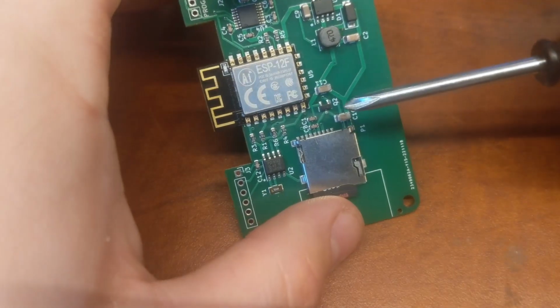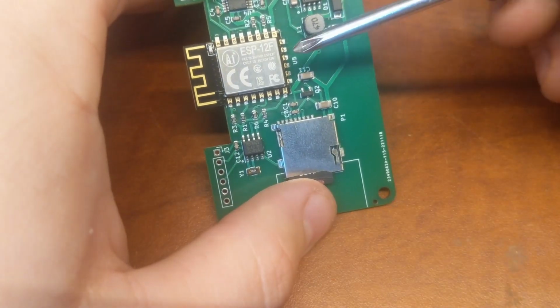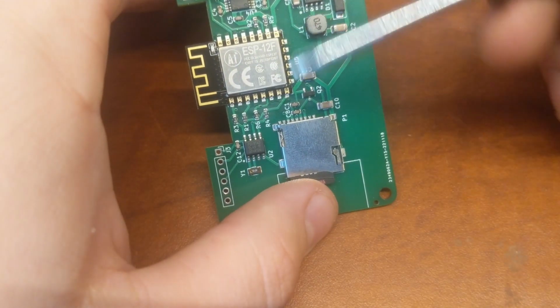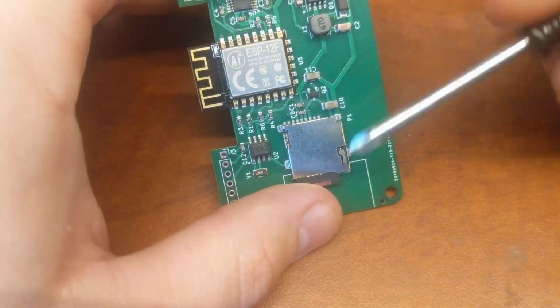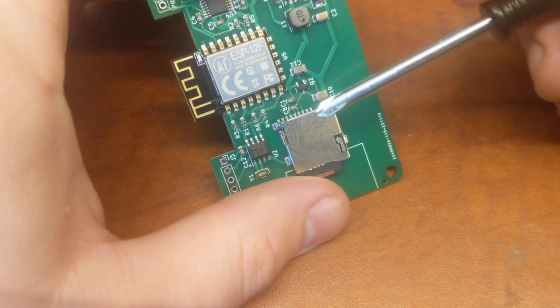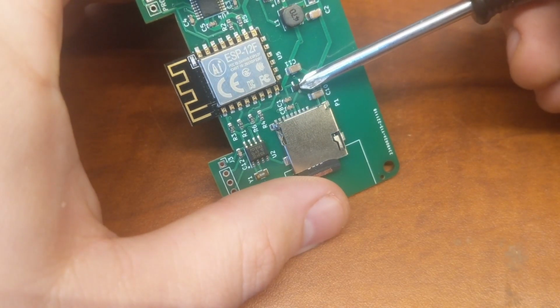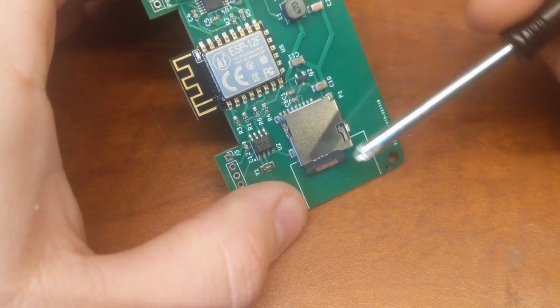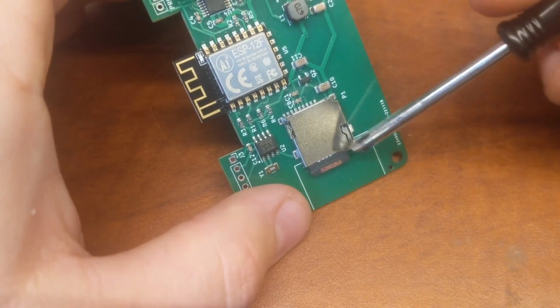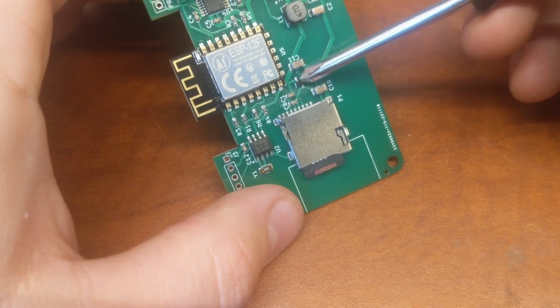Moving along, we have some bulk capacitance here just to ensure the voltage on the 3.3 volt power rail doesn't go too low. And this guy is a little transistor that allows us to cut the power to the SD card. Sometimes the SD card gets in a funny state and we need to be able to reset it in a controlled way, so we have a little transistor there.